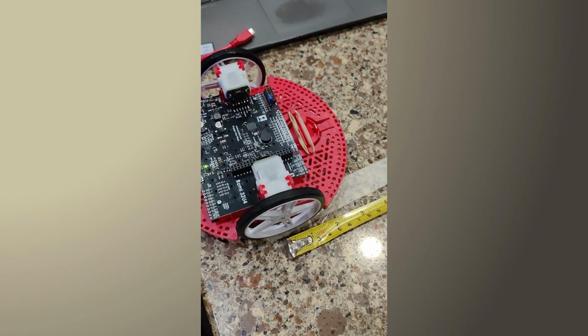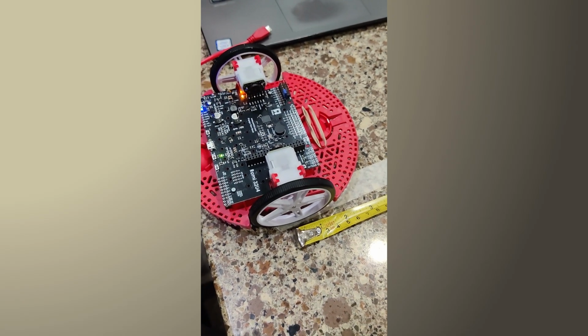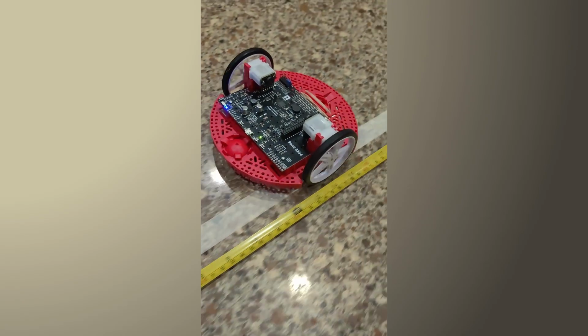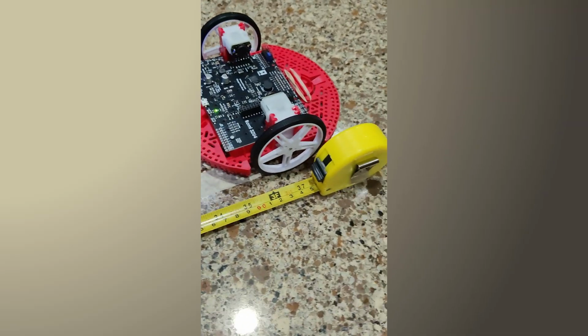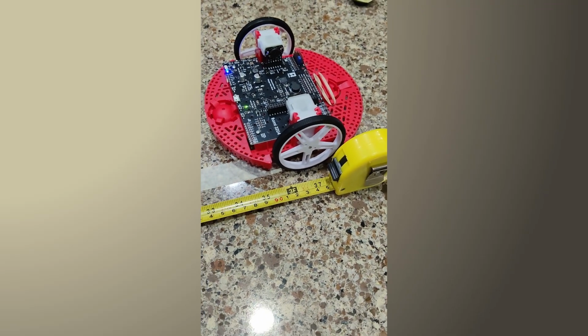Trial 2, to show we can do it multiple times. I'm ready. Have the code ready to go. I press A, it's off to the end, stops at 36, and then returns.